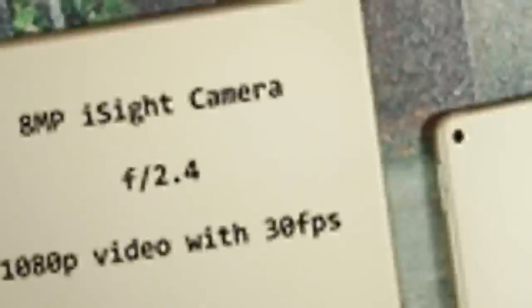So whether you get the iPad Pro or the iPad Air 2, you get the exact same cameras, both on the rear and the front. On the rear, you have an 8 megapixels iSight camera with an aperture of f2.4, and you can record video in 1080p at 30 frames per second. On the front, you've got a 1.2 megapixel FaceTime camera with 720p video recording capability.